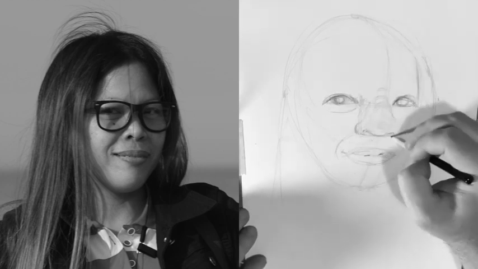I like to start with this understructure, skull structure, and lay out, measure where everything is in relation to one another. So these eyes are turned in a different direction than the rest of the face. So it's going to be something that if I don't get correct will look a little off. So remember that her eyes are looking towards the camera, but her face is turned at an angle.